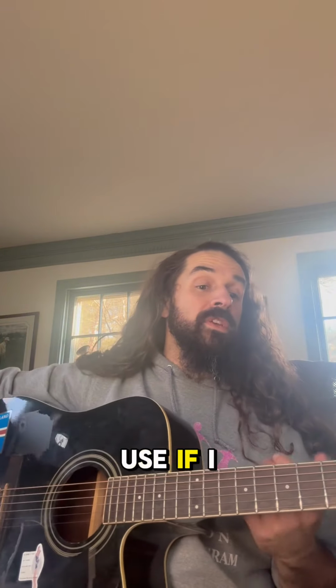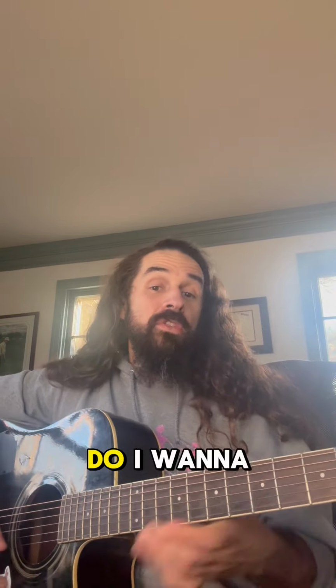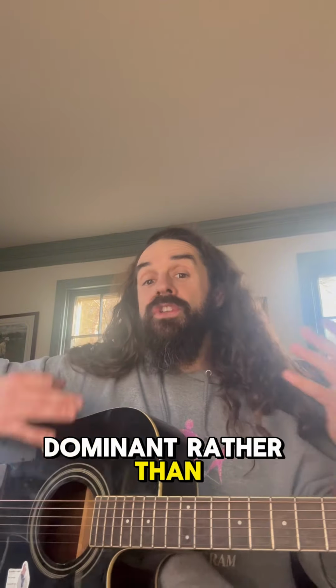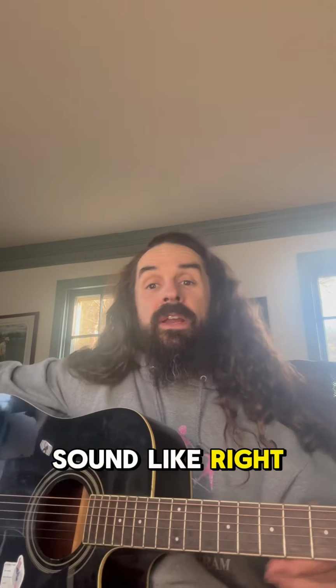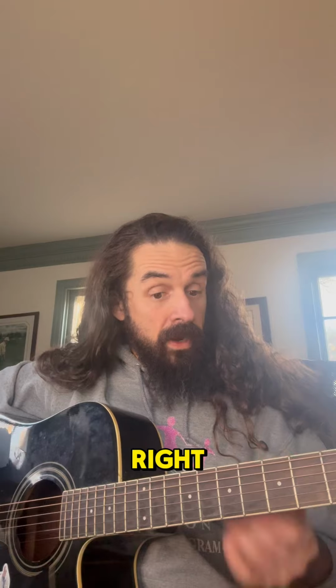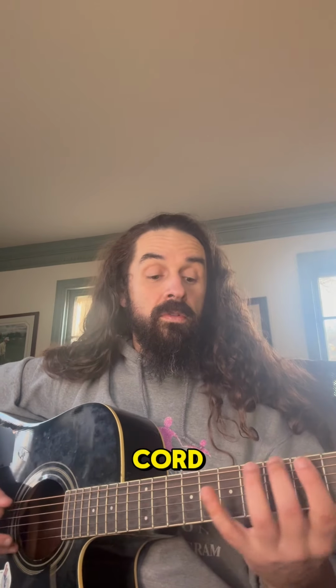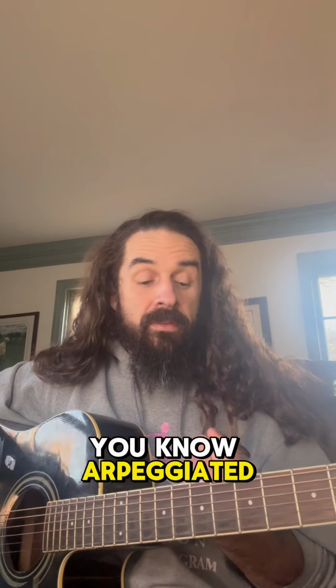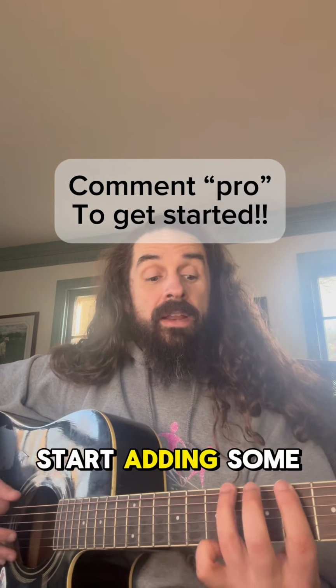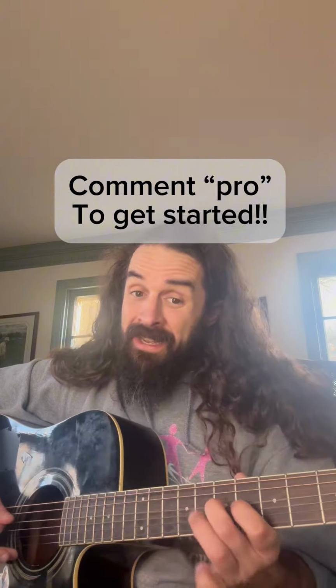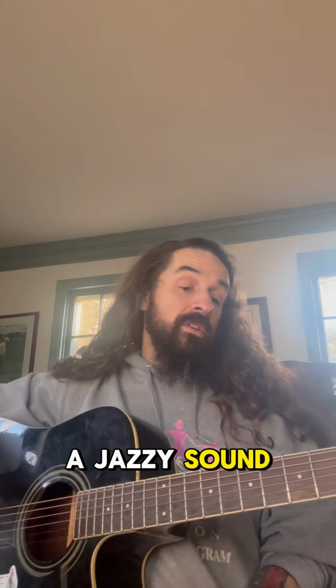If I do have a dominant chord, do I want to use a Lydian dominant rather than just a Mixolydian? What does that sound like? Can I get into enclosures? If I do have a one chord, and I want to do an arpeggiated lick, do I want to start adding some enclosures in that to give it a little bit more of a jazzy sound, which is really, really nice?